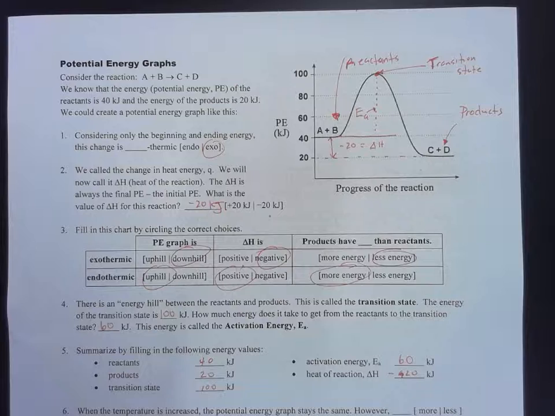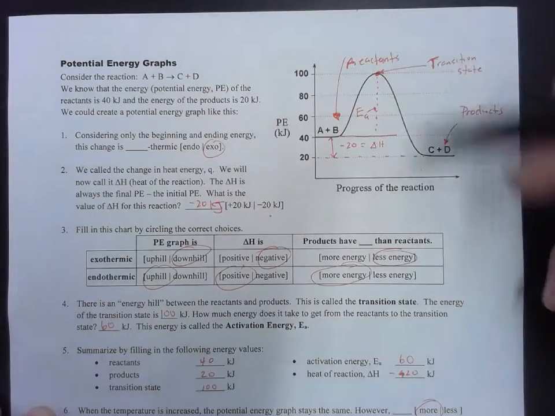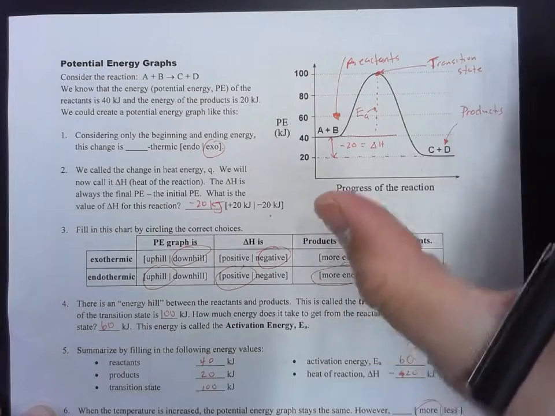Okay, when the temperature is increased, the potential energy graph stays the same. However, blank, more or less particles are colliding with enough energy to overcome the activation energy. Well, if you're increasing temperature, more particles are colliding. Okay, and that's why you have these two separate graphs here. Okay, because look, this doesn't take temperature into account. In other words, it doesn't take the increase in temperature into account.